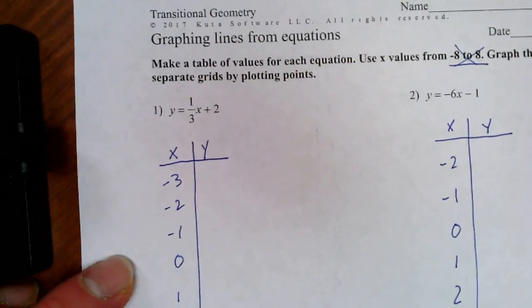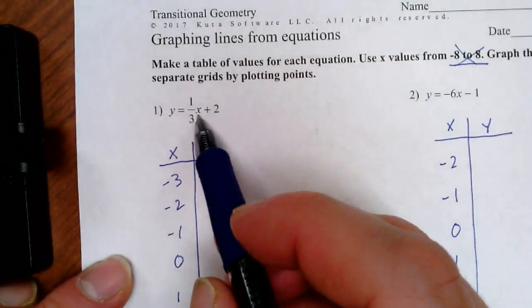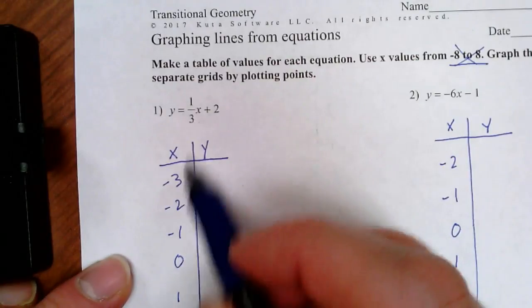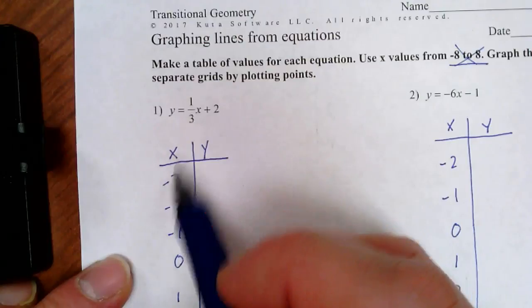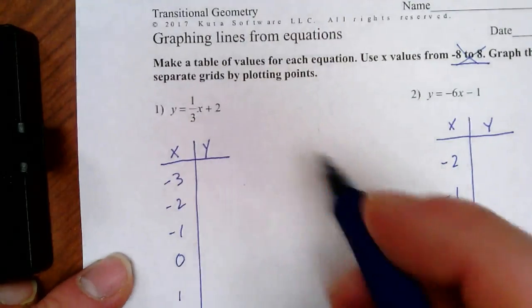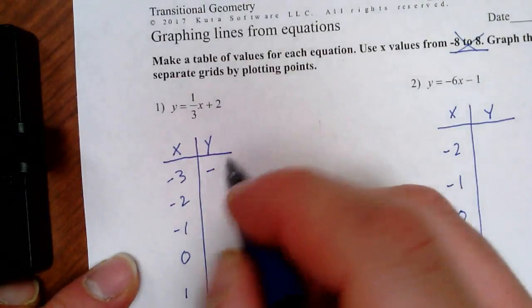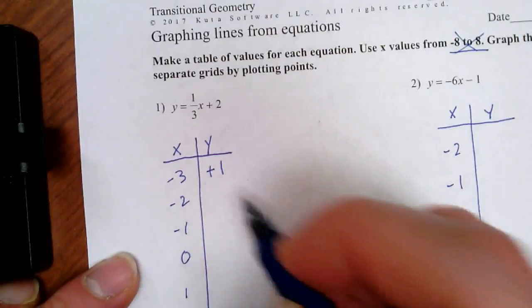For number 1, we just go, well, -3, I substitute -3 for X. -3 times 1/3. Well, 3 times 1/3 would be 3/3, which is 1. But it's going to be a -1 because it's a -3. So -1 plus 2 is, I'm going to write this out actually. Okay, -1 plus 2 is +1.